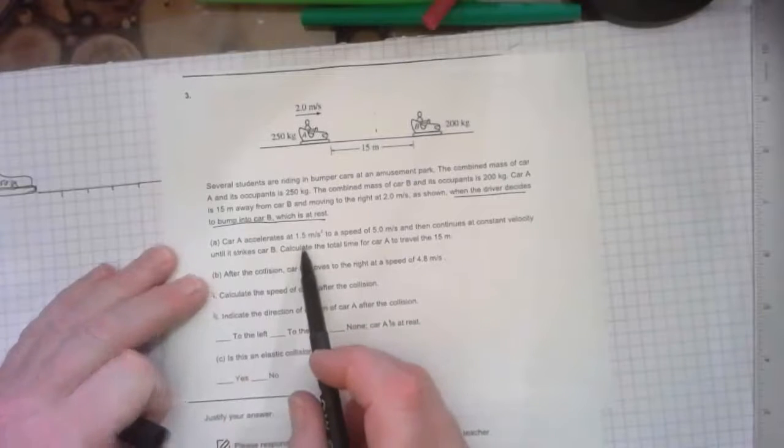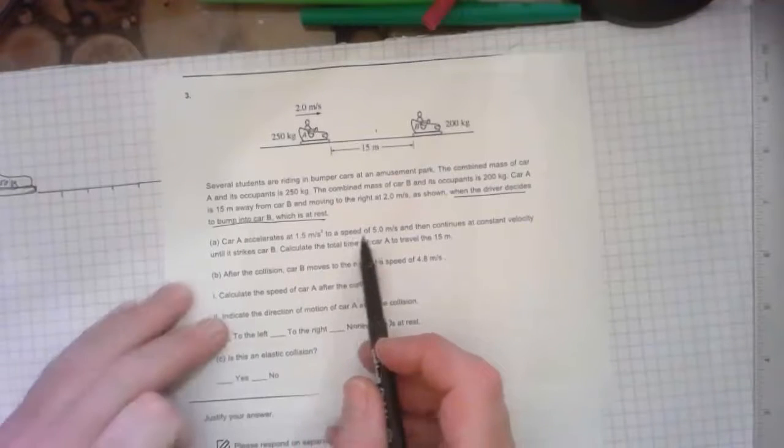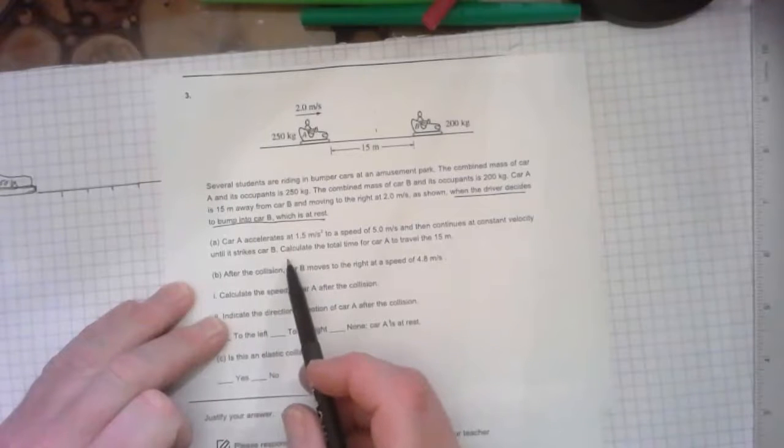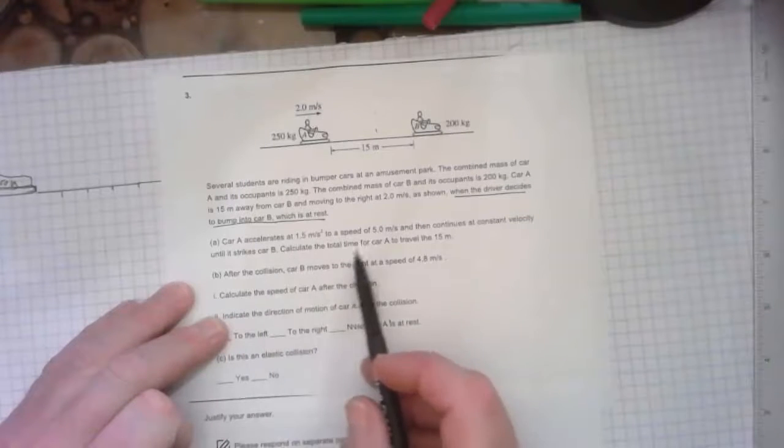car A accelerates at 1.5 meters per second squared to a speed of 5 meters per second and then continues at a constant velocity until it strikes car B. Okay. Calculate the total time for car A.